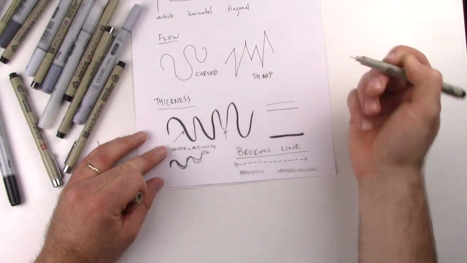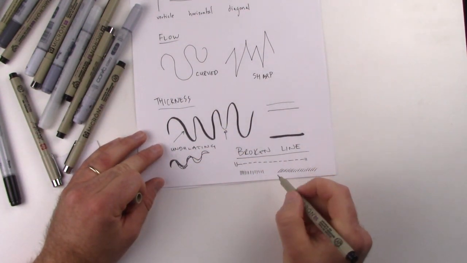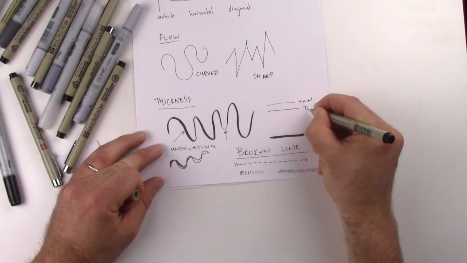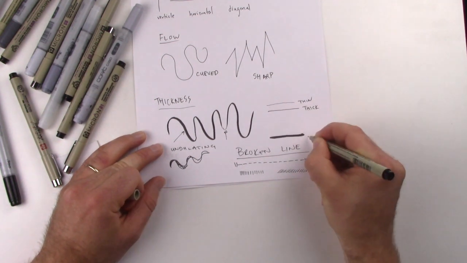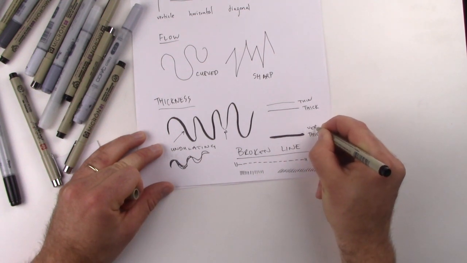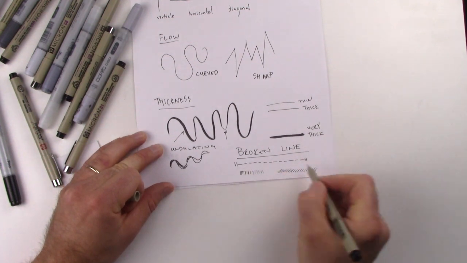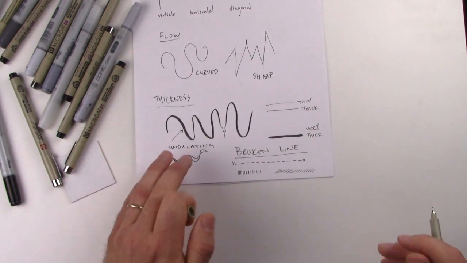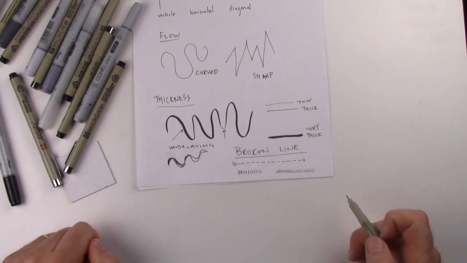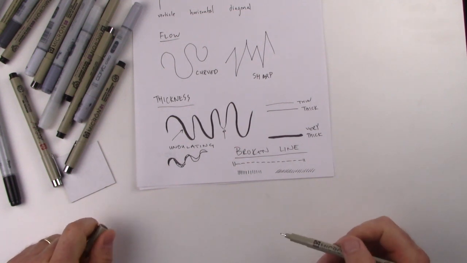But by combining them together, you can create a lot of visual interest. We have our thin, our thick, and our very thick, and lastly, we have the broken. So think about these different types of lines so that you can create visual interest and a strong sense of visual engagement in your work.